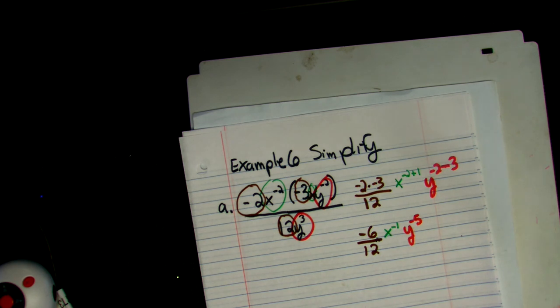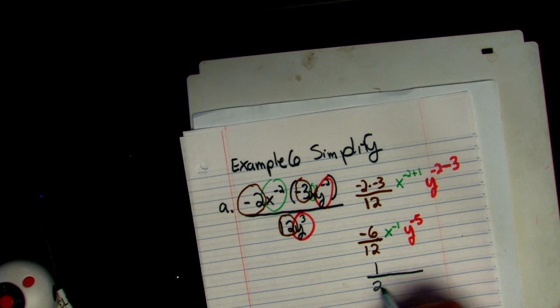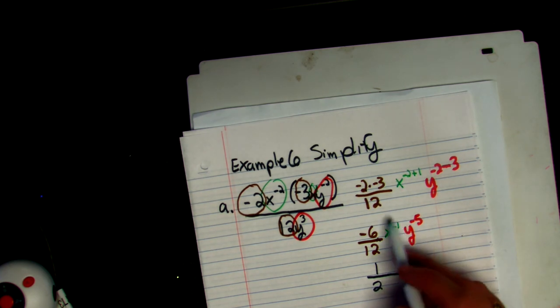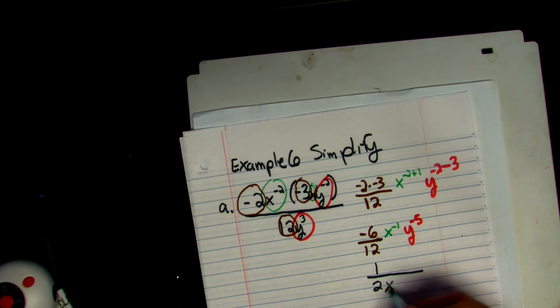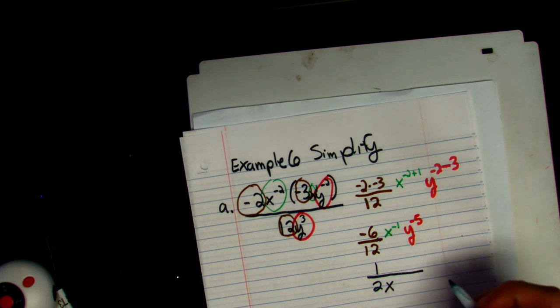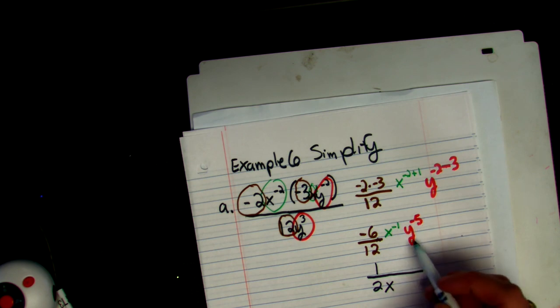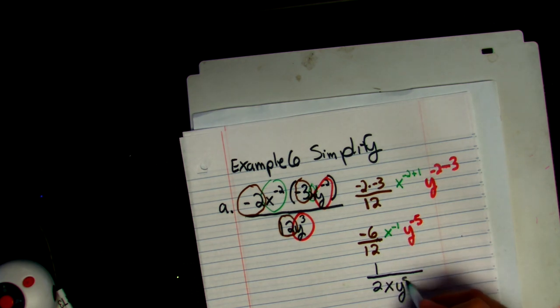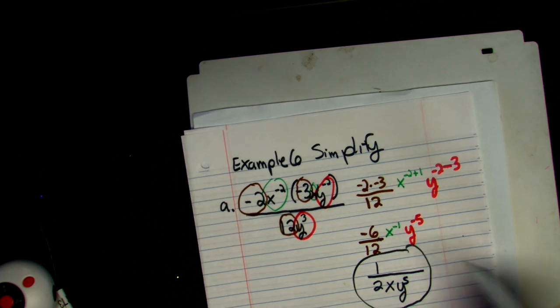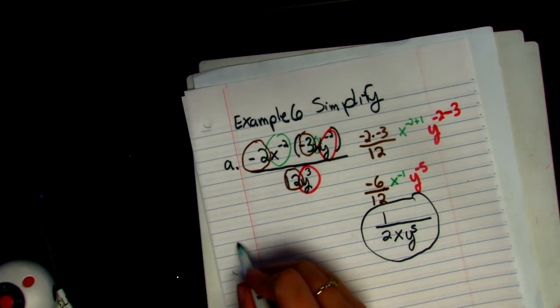All right, so we want to go ahead and simplify that -6 over 12. That's the same as saying 1/2, right? So 1 over 2. And this x to the -1, remember, we want no negative exponents. So he's going to move to the bottom and become x to the +1, which is just x. And then this y to the -5 is going to move to the bottom and become y to the 5 on the bottom. So I get this as my final answer, 1 over 2 times x times y to the 5th.